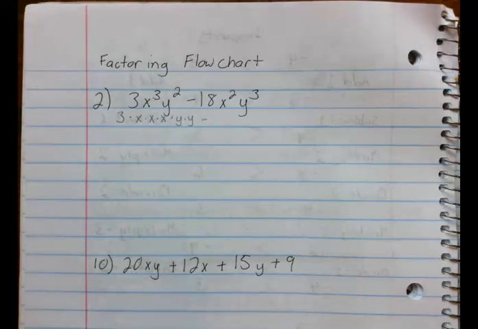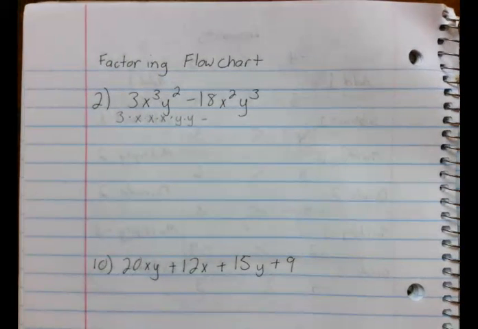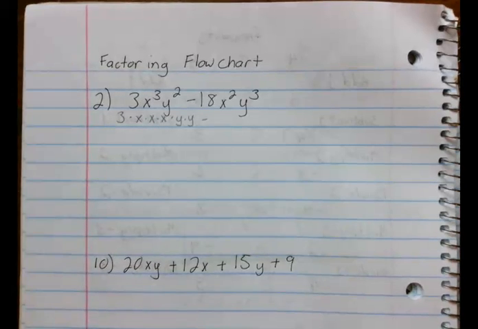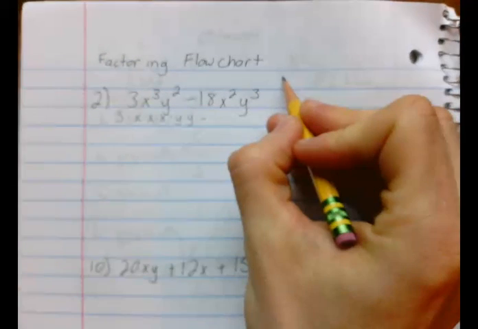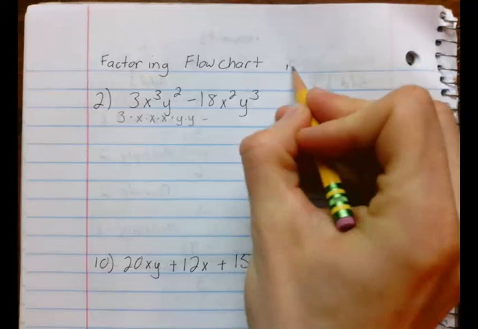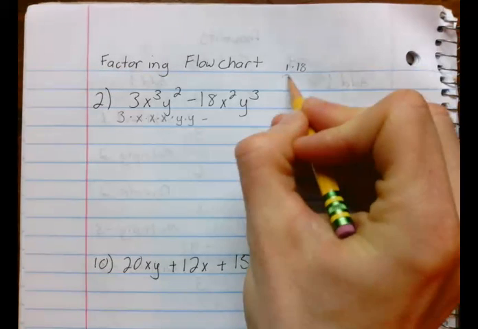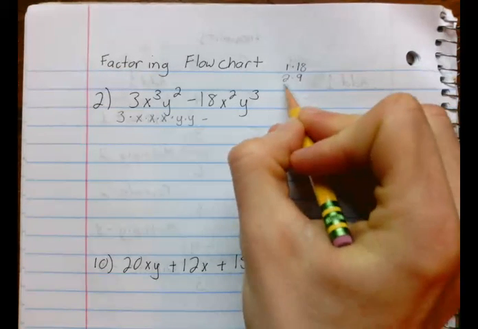I can do that same thing with 18, but what I'm looking for is something related to 3. So if I think about 3 times what would give me 18, that's going to be key. My multiples that would give me 18 would be like 1 times 18, 2 times 9, and 3 times 6.